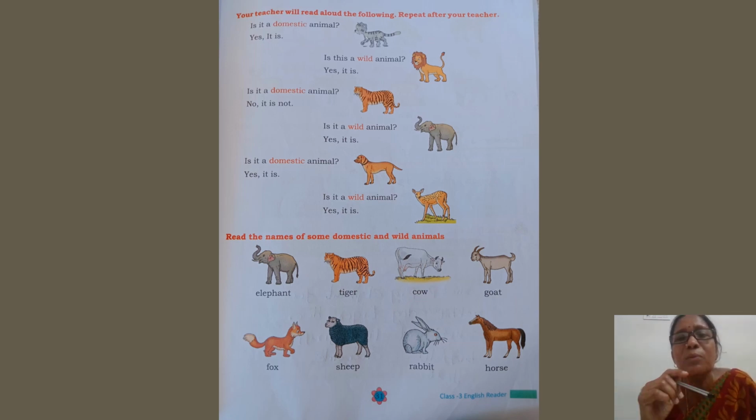Look at the picture, Amma. What is it? It's a cat. Is it a domestic animal? Yes, it is. Then next, Amma, lion. Is this a wild animal or a domestic animal, Amma?